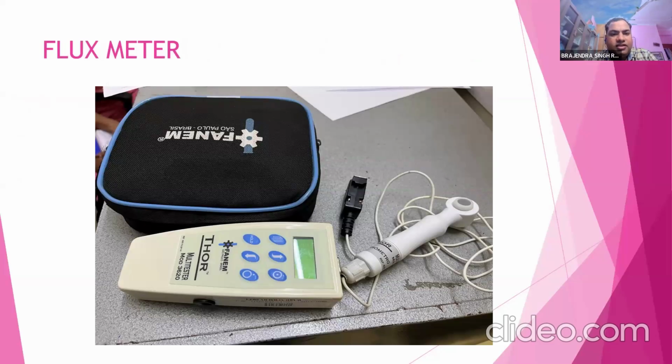If your machine is not working and you just put the baby in phototherapy, then there is no role, no improvement. This baby becomes more sick with time. So need to check flux generated by the phototherapy unit at different times.